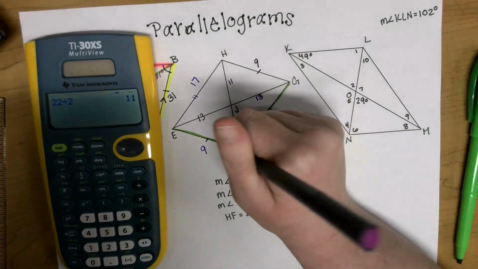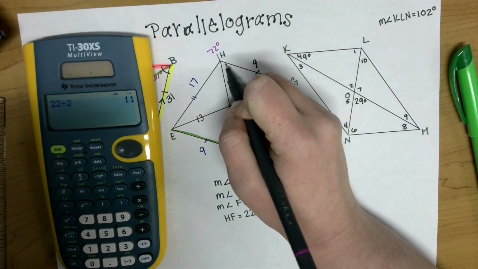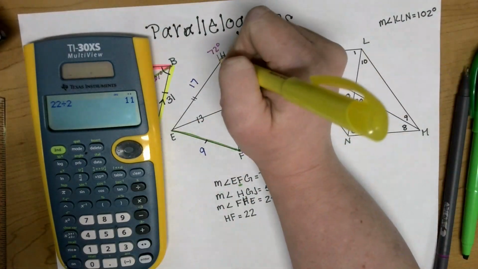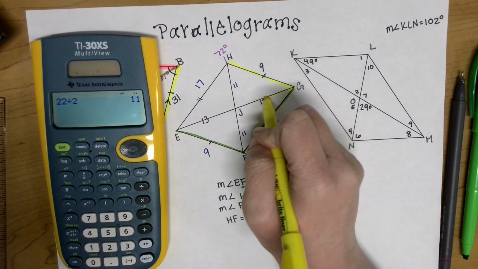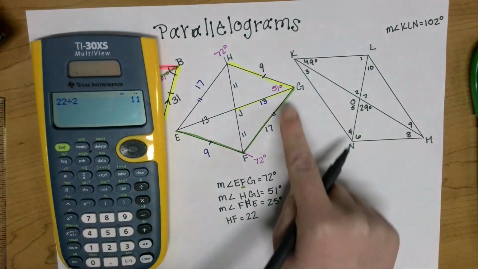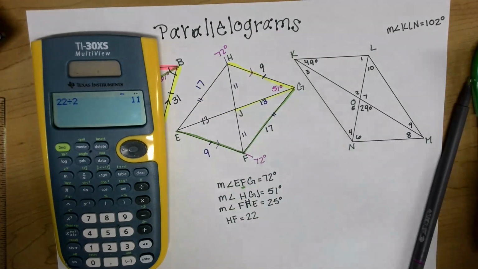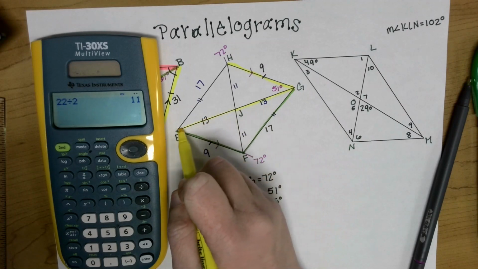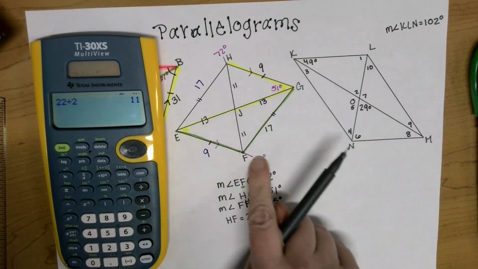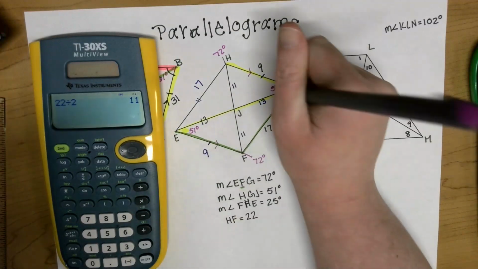Now, because we've got congruent angles, if this is 72 degrees, then up here, this angle is 72 degrees as well. We have H, G, J. So H to G to J. This angle is 51 degrees. Okay? Now, this is 51 degrees. We know that this line is parallel to this line. So if I treat this like a transversal and two parallel lines, this is an alternate interior angle with this. So GEF is also 51 degrees. So if this is 51, then this is 51. This is congruent to this.